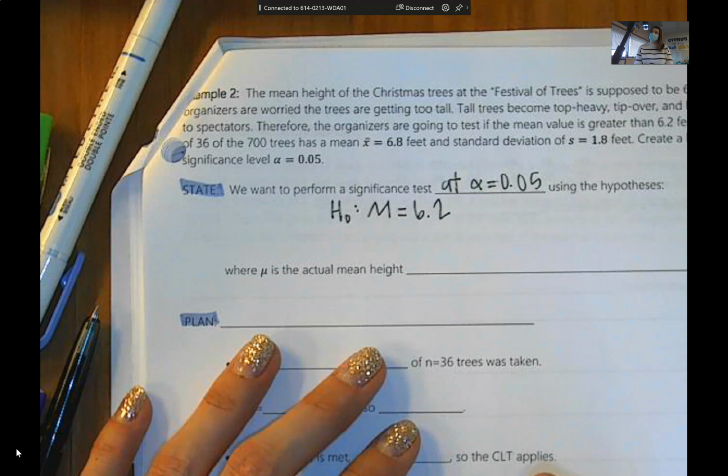Therefore, the organizers are going to test if the mean value is greater than 6.2 feet. A random sample of 36 of the total 700 trees has a mean of 6.8 and a standard deviation of 1.8. Create a hypothesis test, use significance level 5%.